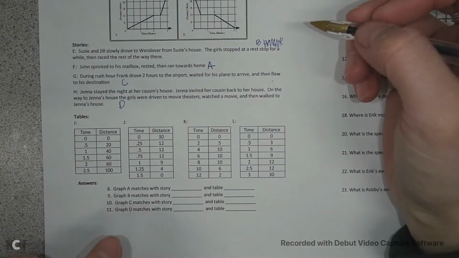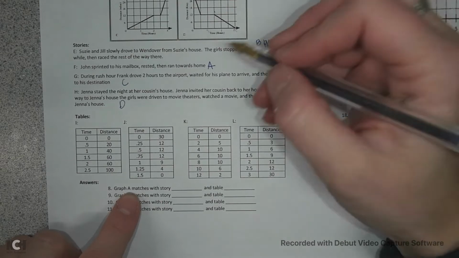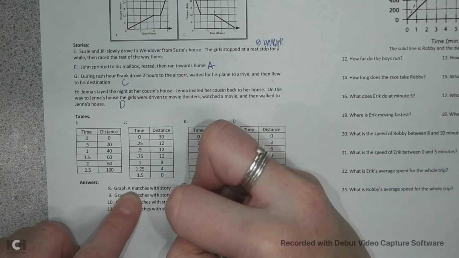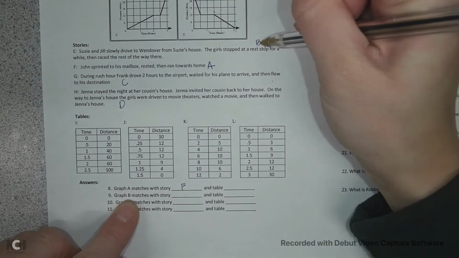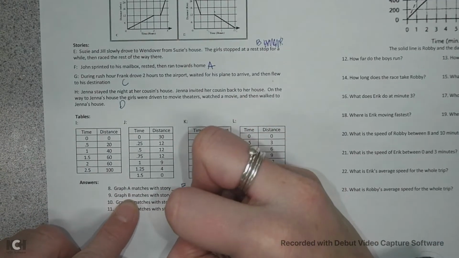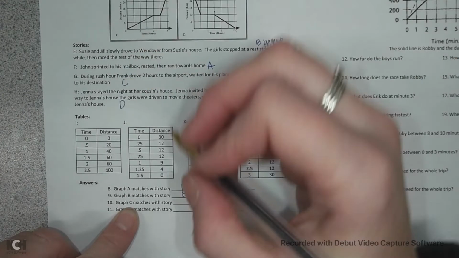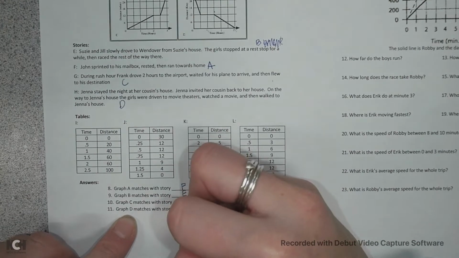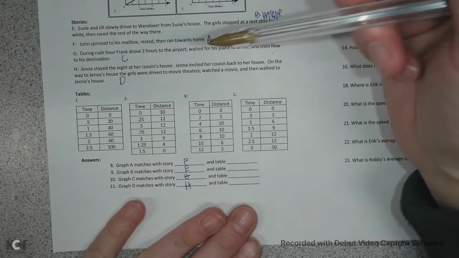So graph A matches with story F. Graph B matches with story E. Graph C matches with story G. And graph D matches with story H. Oh my goodness. Then we're going to look at our tables.